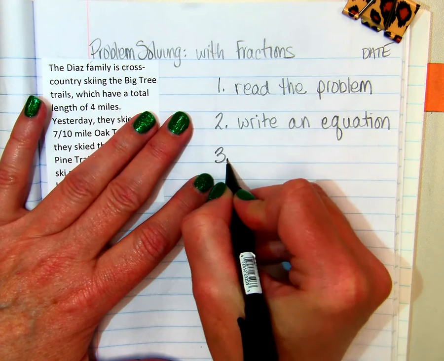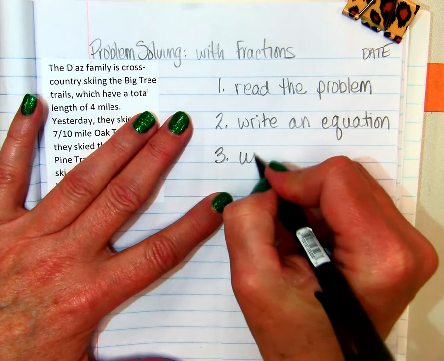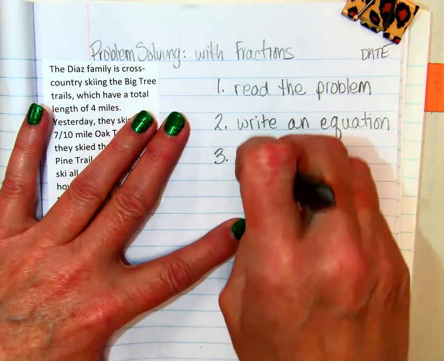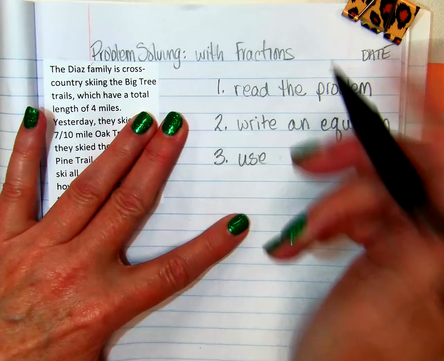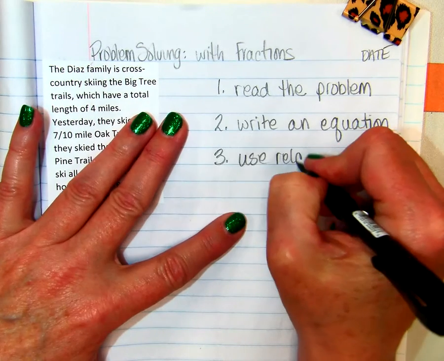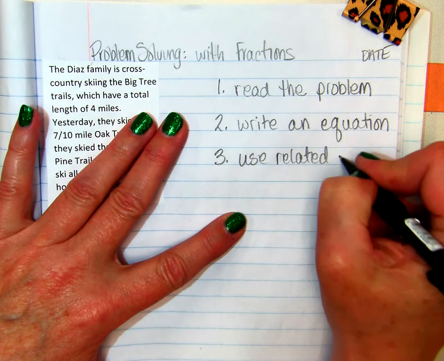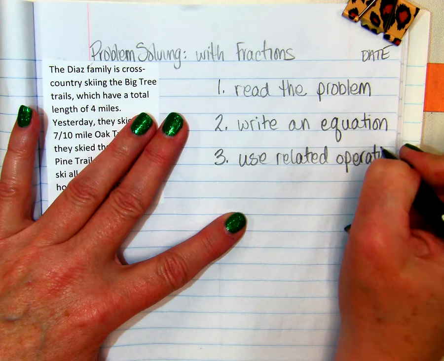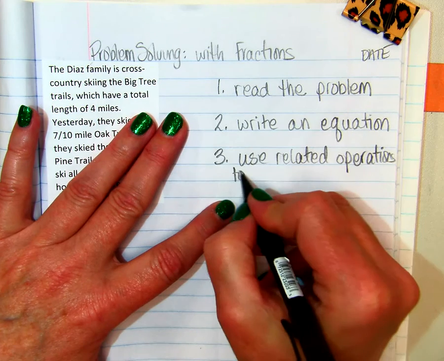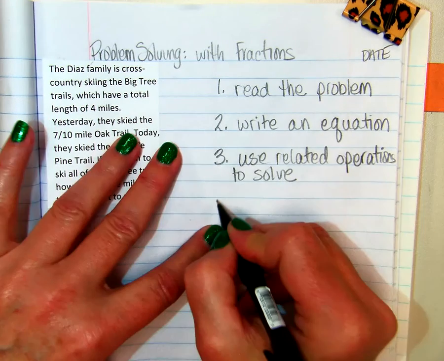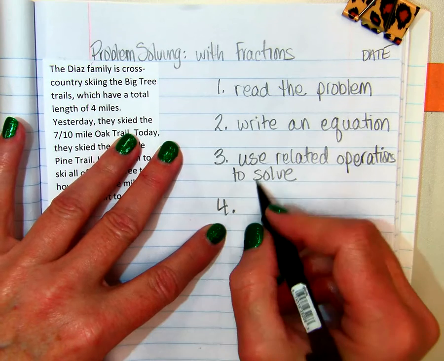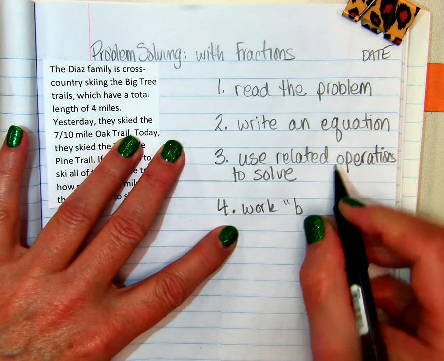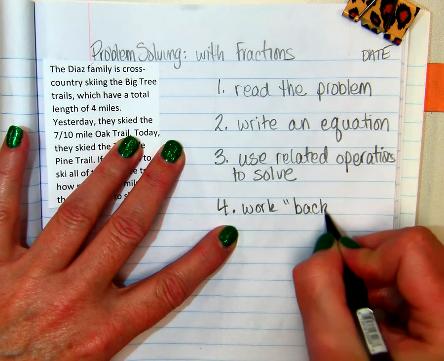All right, number 3, use related operations, squishy tight, to solve. And number 4, we're going to sort of work backwards. You remember when we did that with money? All right, we're going to work backward.